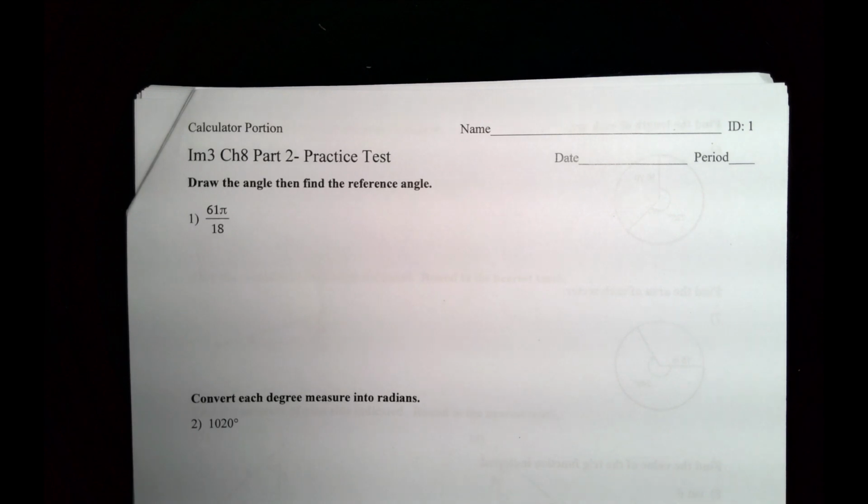In today's video we are going to go through the second part of the chapter 8 practice test. This part does involve using a calculator, so if you need a calculator, please go get a calculator. This will require a calculator.